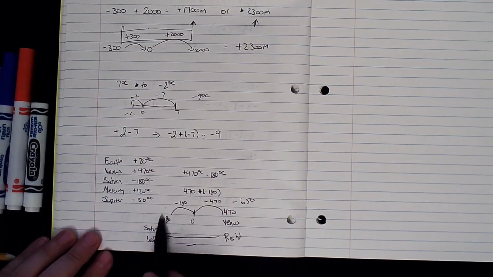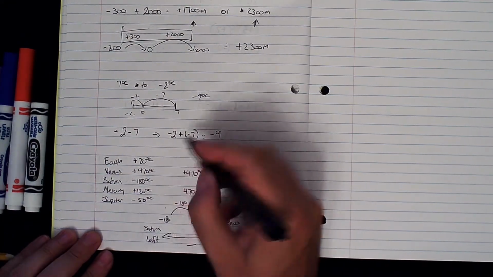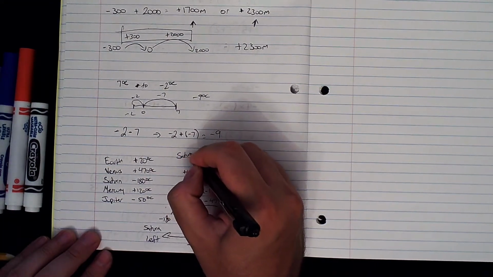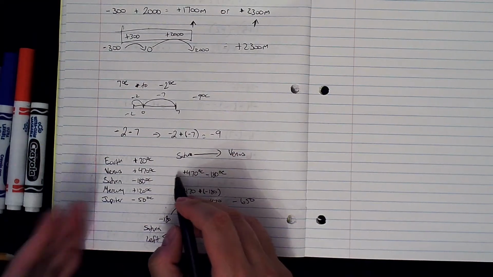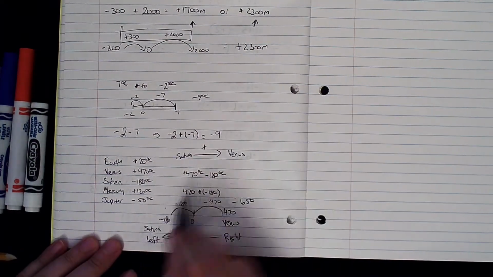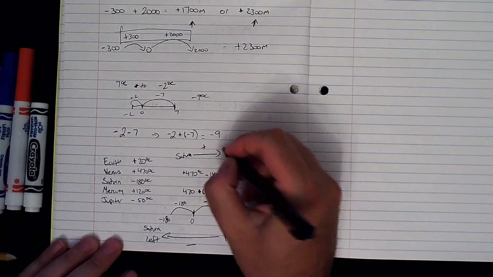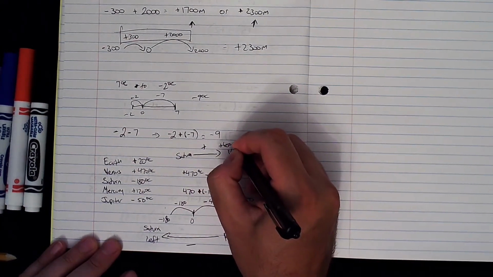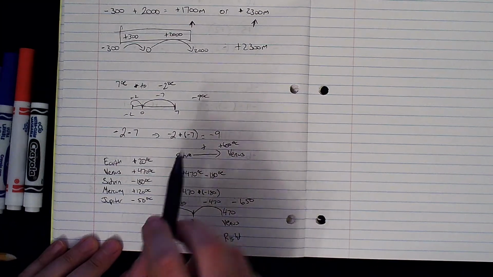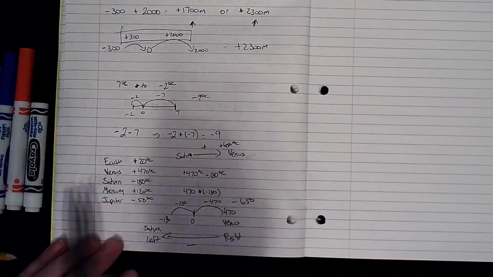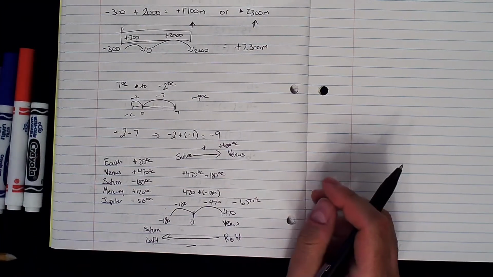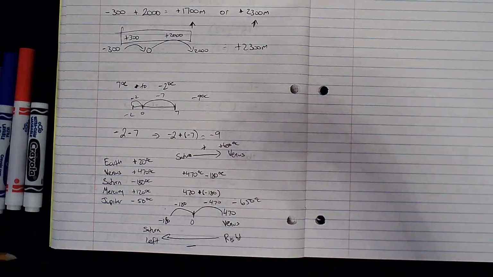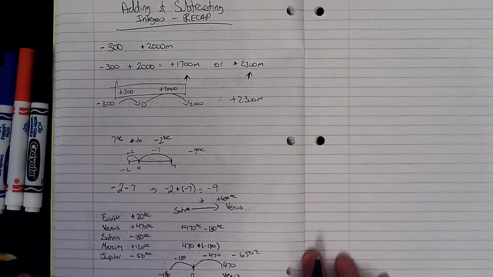But if you were going from Saturn to Venus, because you're going from left to right, it's positive. So the temperature change would be an increase of 650 degrees Celsius. Whereas in this case, I went from Venus to Saturn, and it's a negative 650 degree difference. Okay, so this is what I've been saying throughout the series of videos on integers.